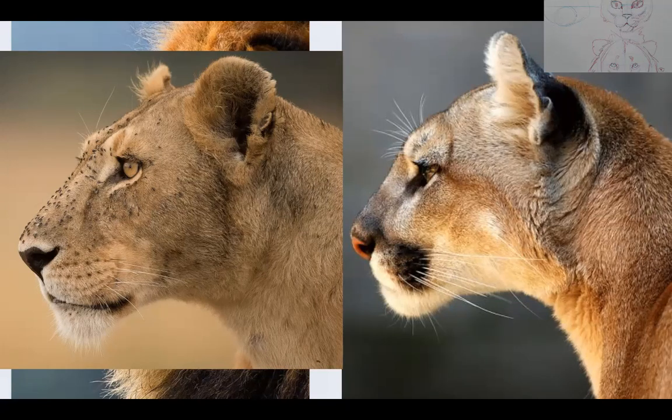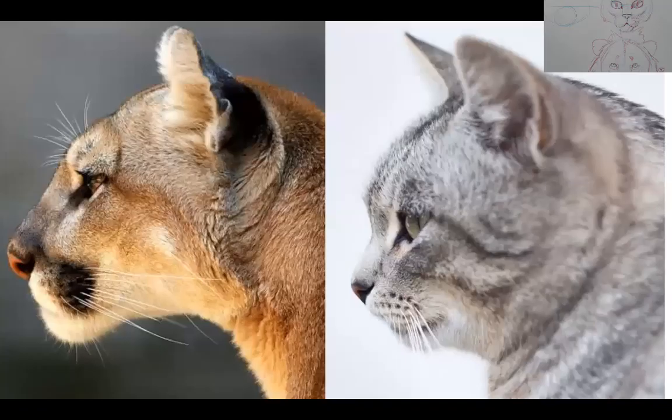How big the nose is, how prominent the mouth is, the angle of the forehead, how much space you have between the eye and the ear. Those proportions can change. So you want to look at those on whatever beastie that you're drawing. And of course, if you compare these with a house cat, there are even more differences.